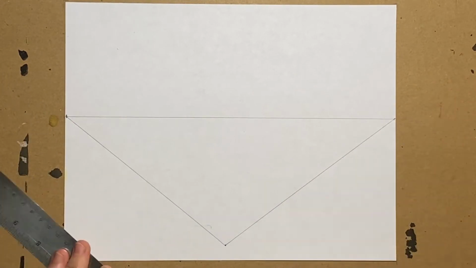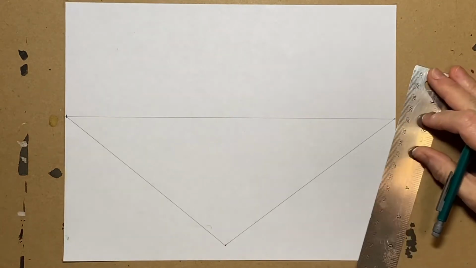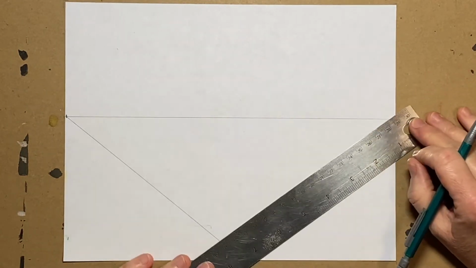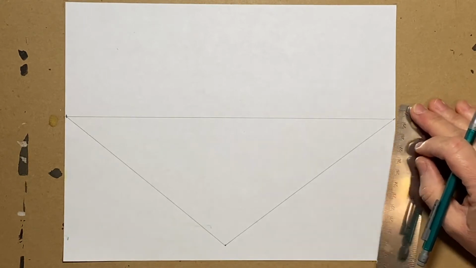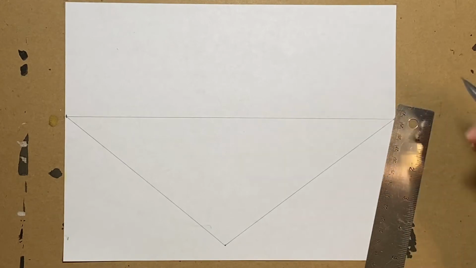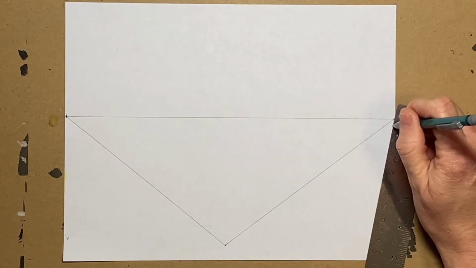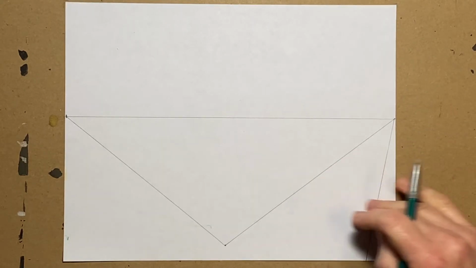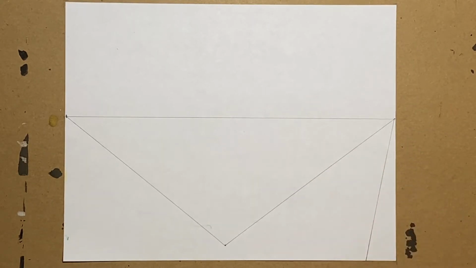Okay, now if I wanted to, I could have the other side of my road actually showing on my paper, which is what I'm going to do. So I'm just going to take this vanishing point and decide what angle I want this line to be at.